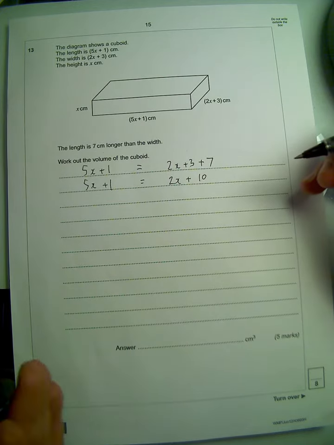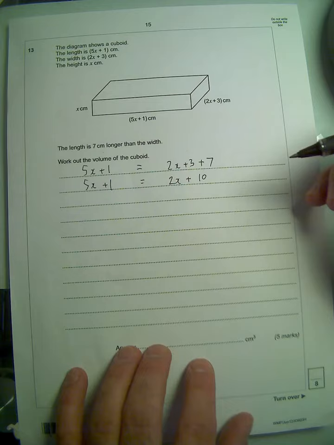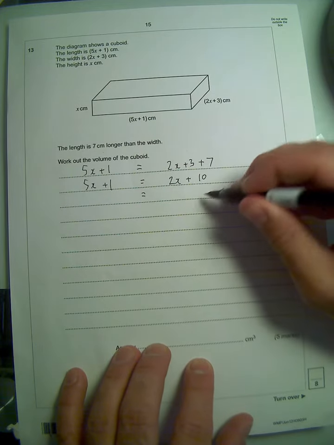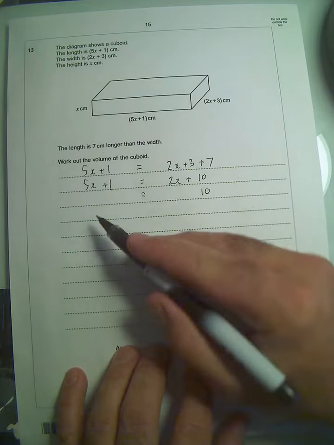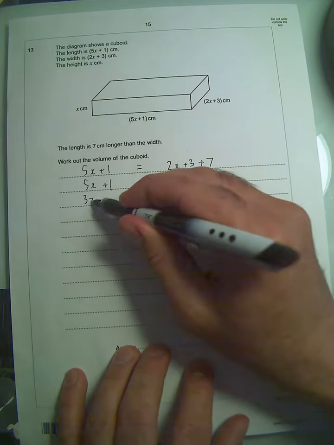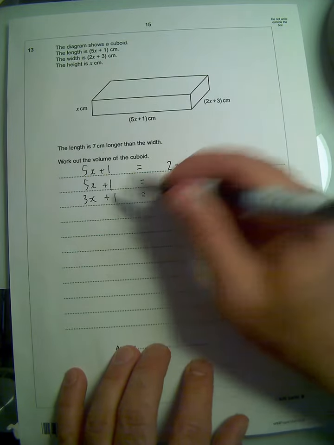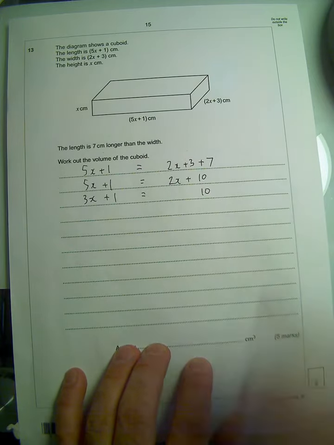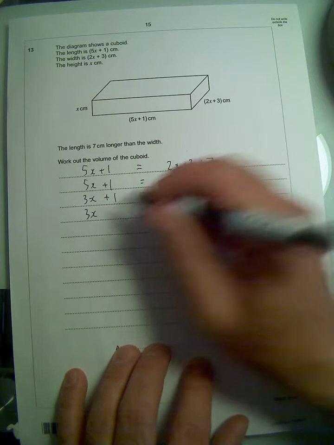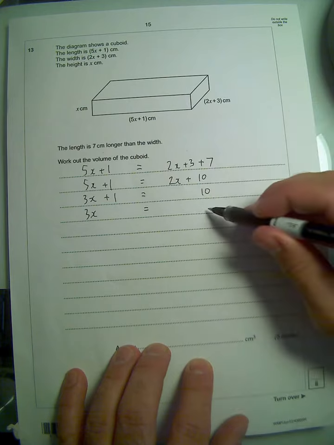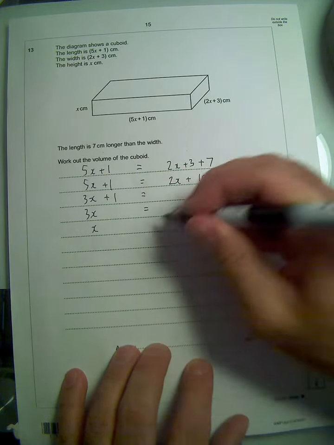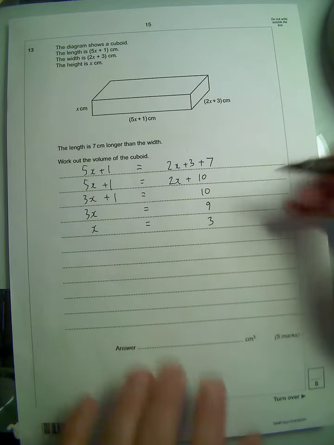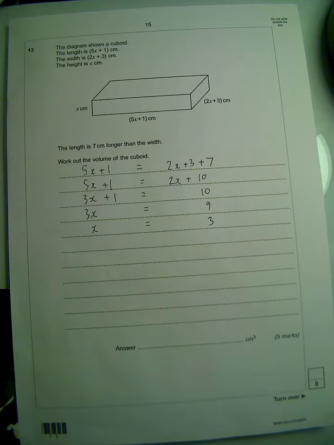Well, I don't like x's on both sides, so I'll try and take away as much x as I can from both sides. So if I take away the 2x from here, then I have to take away 2x from the other side, leaving me with only 3x. So 3x plus 1 equals 10. Trying to get the x on its own, so I'll take away the 1. 3x equals 9. Divide by 3, x equals 3. So now we know what x is.